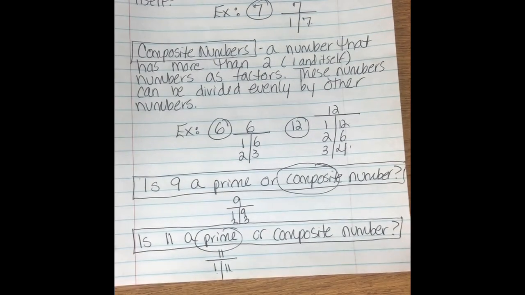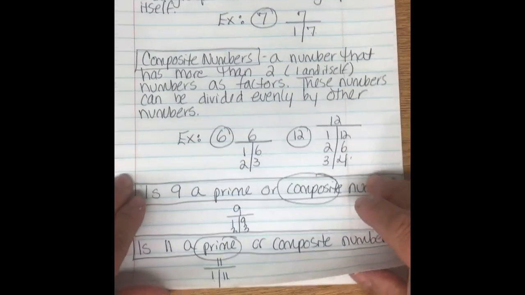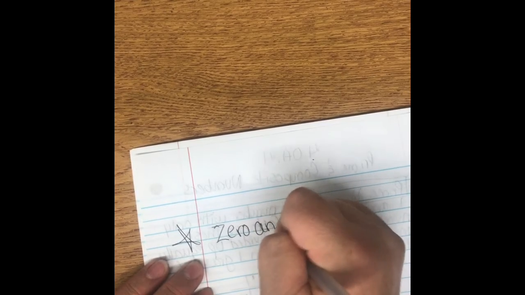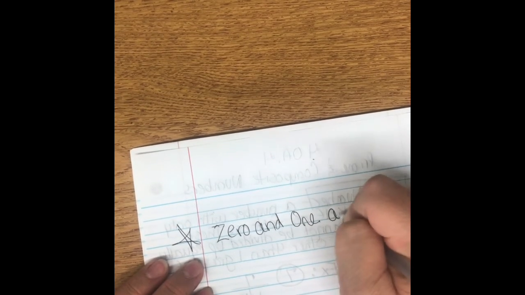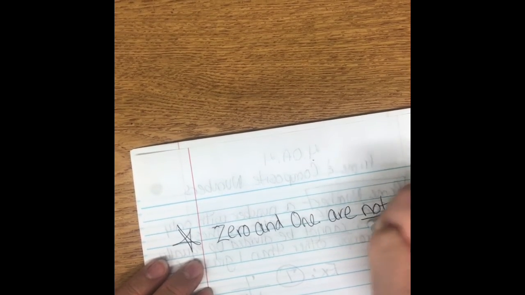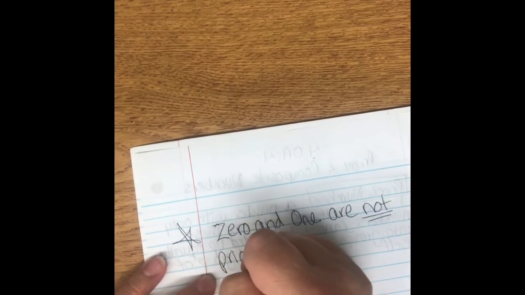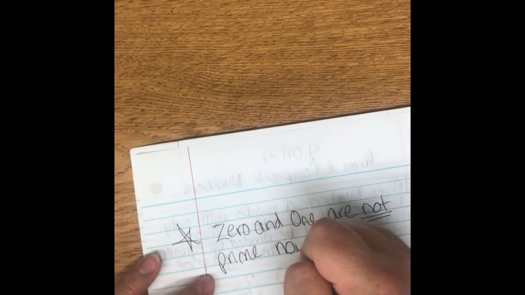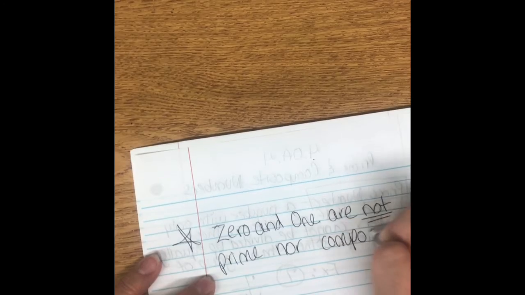Okay, one really important thing to know that you definitely need to add into your notebook. This is super, super important. Put a star next to it. 0 and 1 are not considered prime nor composite. They're neither of them.